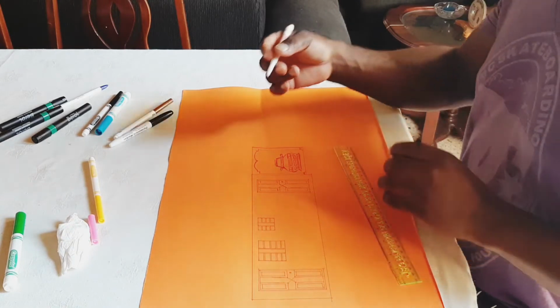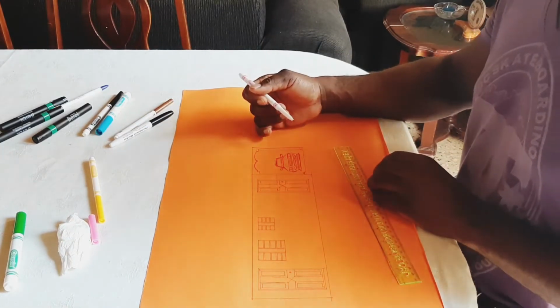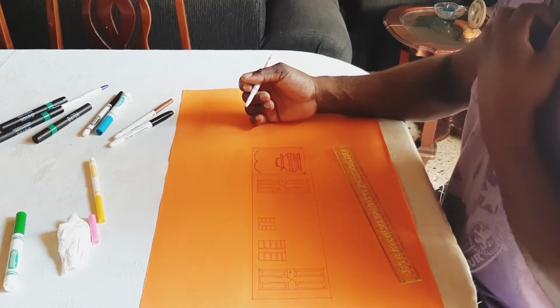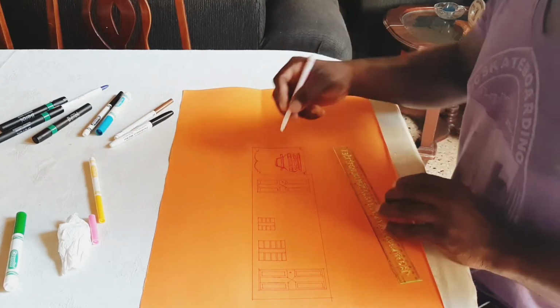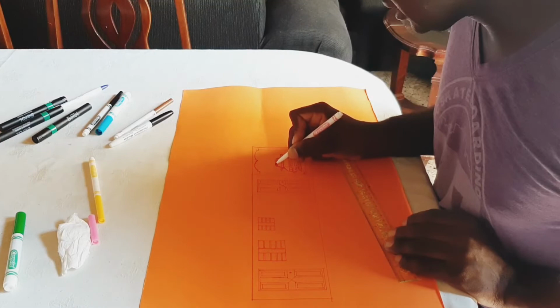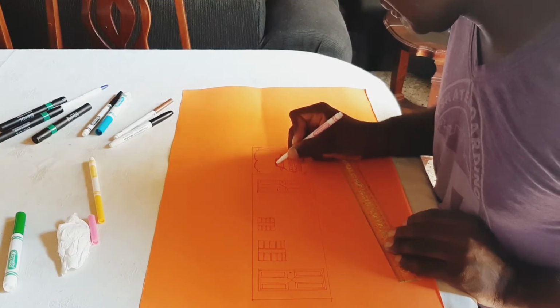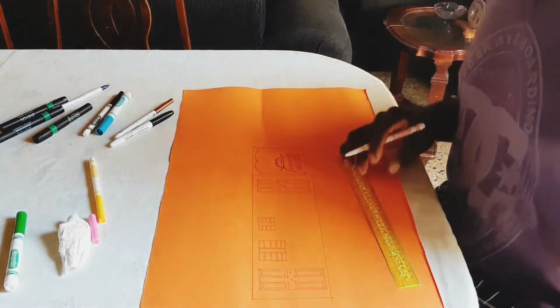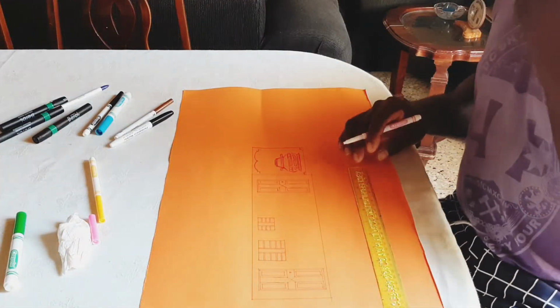Now after creating the garage, the next step is to move to the roofing of the house. So what we're going to be doing is we're going to start off with the roofing for the bedroom, bathroom and kitchen.